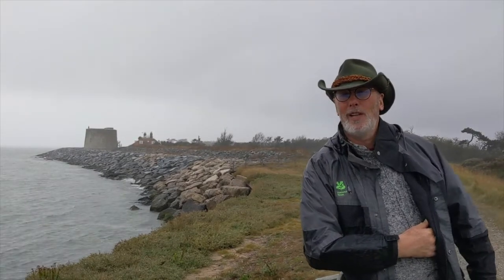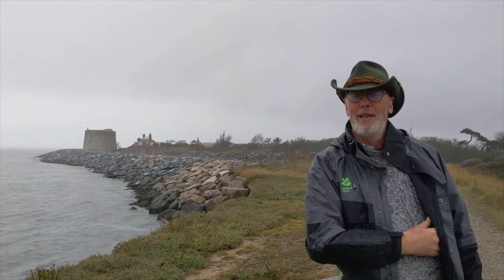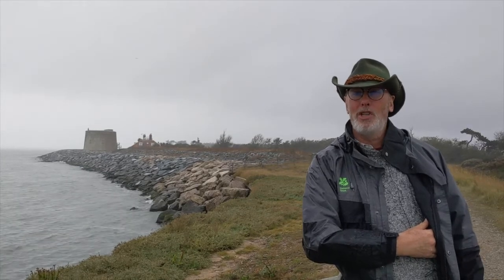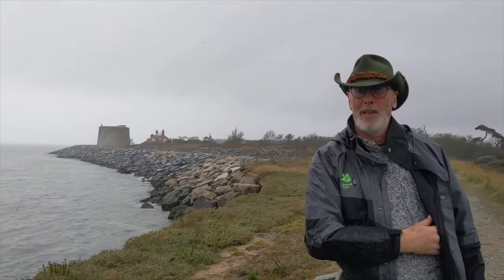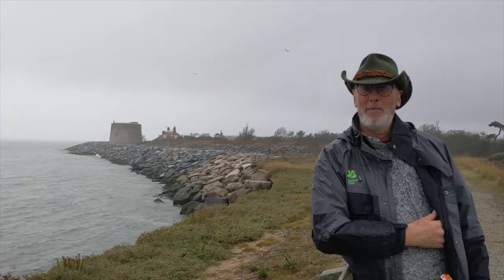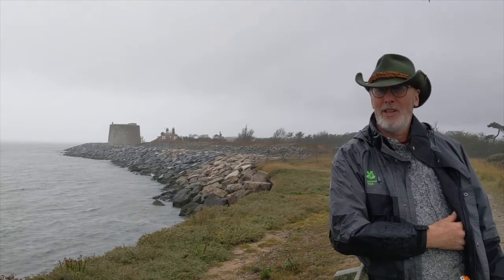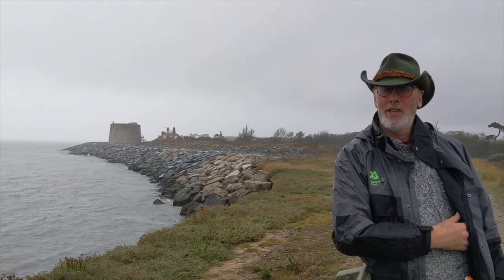We're on the east coast of England in the county of Suffolk in a place called Bawdsey. And behind me you can see a Martello tower, which was a defence tower to protect against possible invasion by the forces of Napoleon during the first decade and second decade of the 1800s.